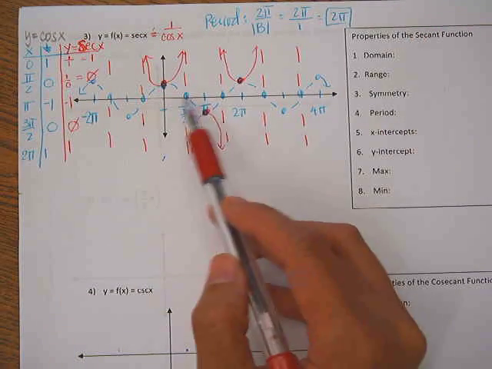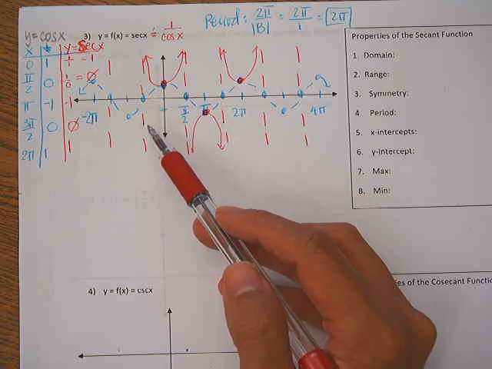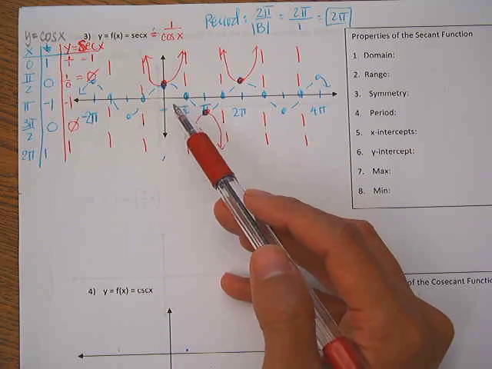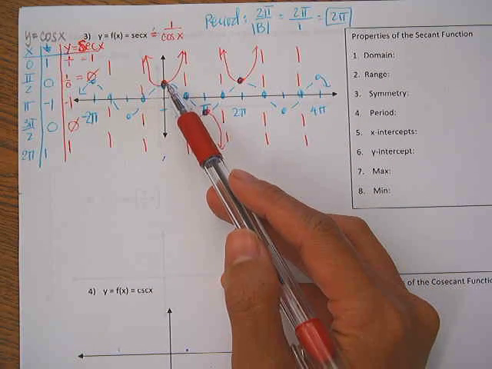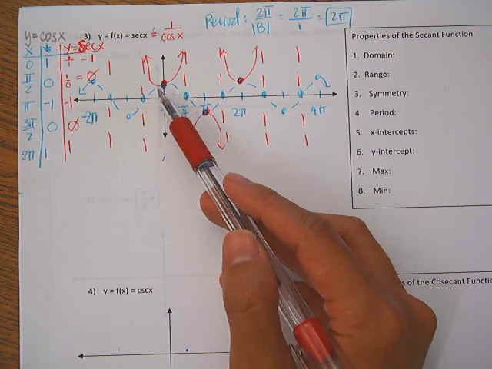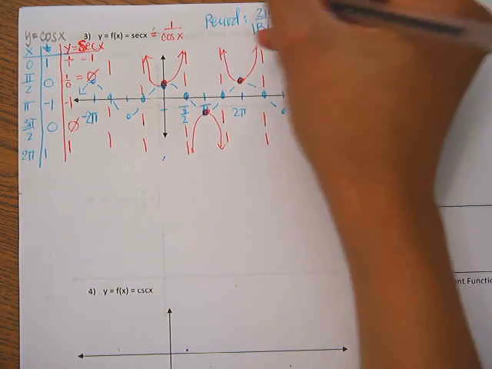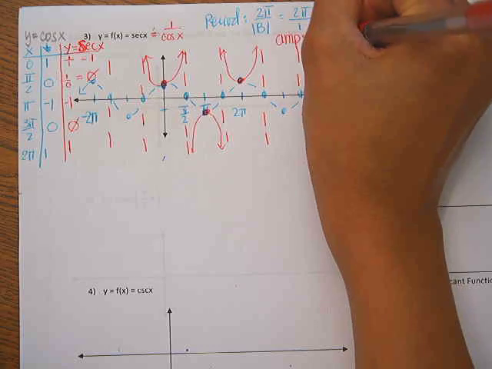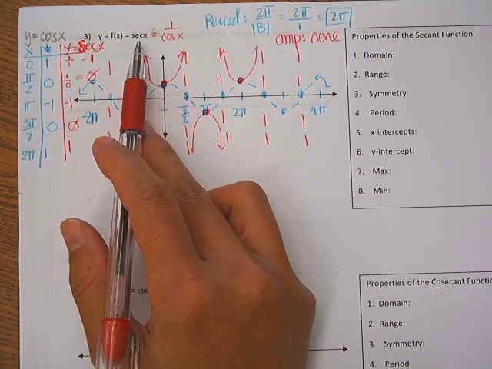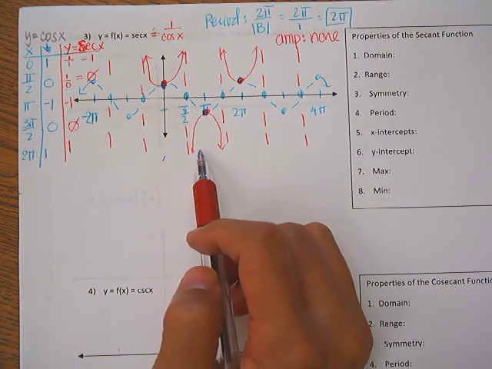Now, does it look like it has an amplitude? Is there an absolute value of a total height that you can quantify? And the answer is probably not. This is kind of like tangent and cotangent, how it goes up forever. So the amplitude for secant is none. Secant doesn't have an amplitude because it goes up forever and it goes down forever.